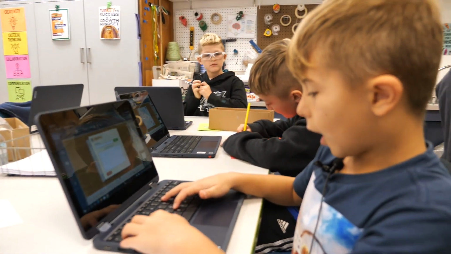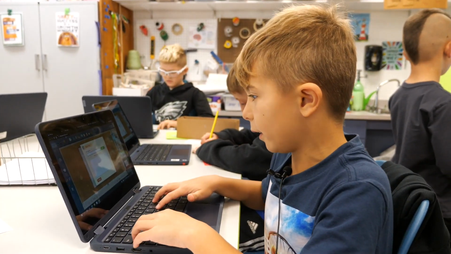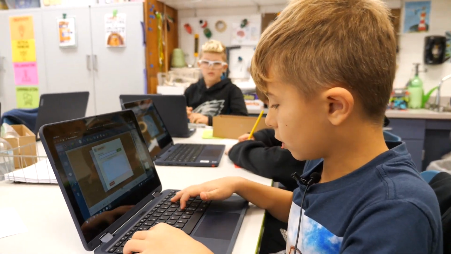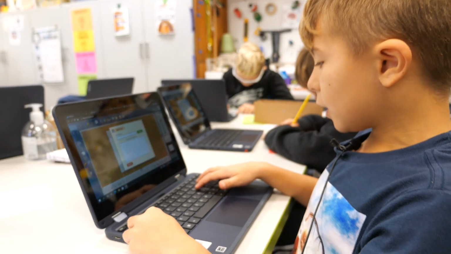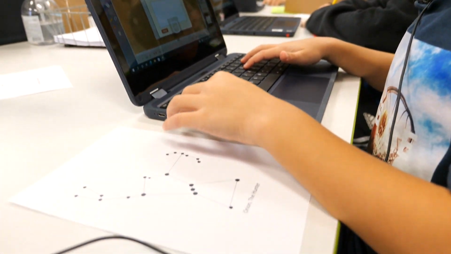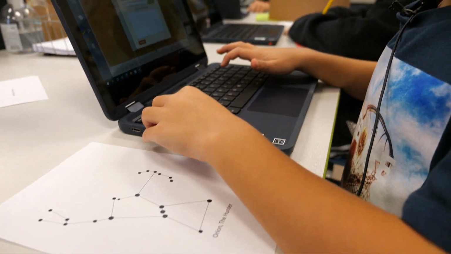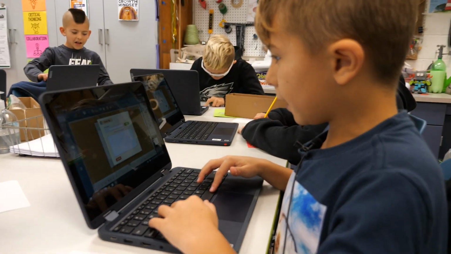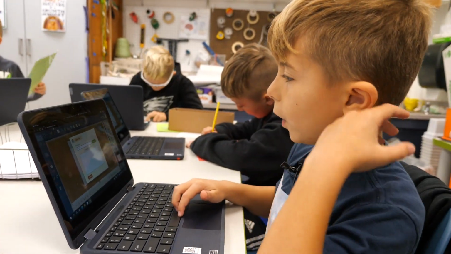What did you make? I made the constellation Orion. Why did you choose that? I chose it because it was hunting one of the other constellations. One of my favorite animals is dolphins, so I decided to do the Delphinus constellation.